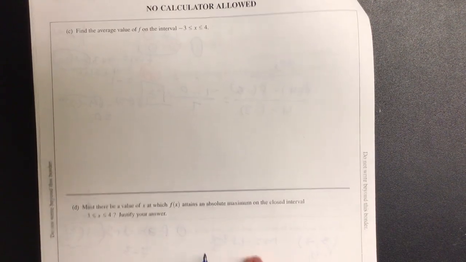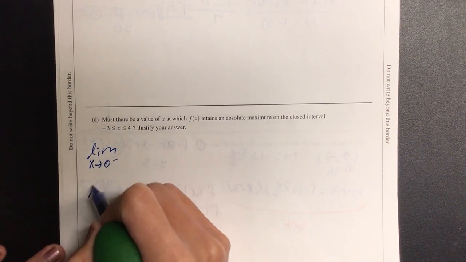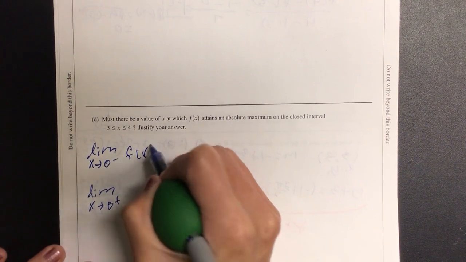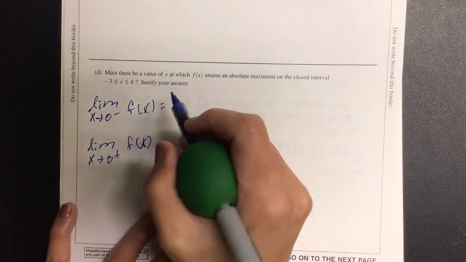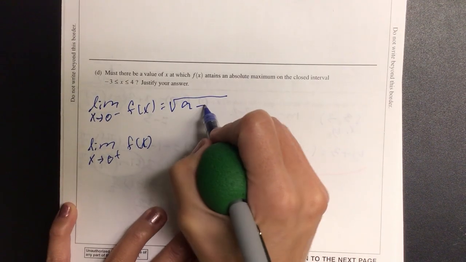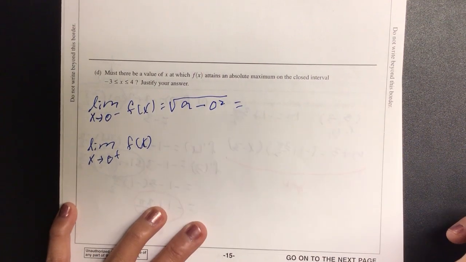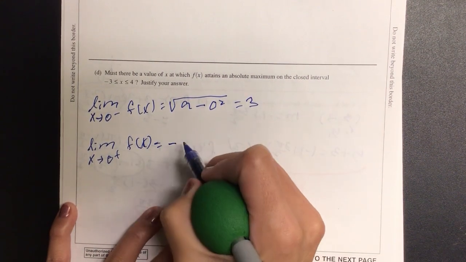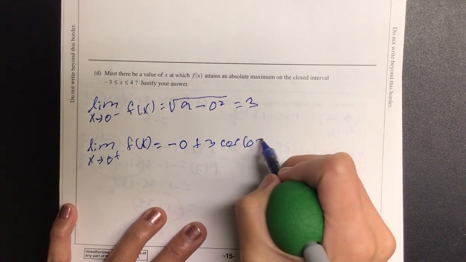So let's check. Let's write on here the limit as x approaches 0 from the left, and the limit as x approaches 0 from the right, of the function must be identical. I'm going to plug in that function. The first one was a square root function, 9 minus x squared. So in our case, it's going to be 0 squared, and that's going to lead us to what number? 3. And then the second one was negative x, so negative 0, plus 3 cosine of 0 pi.